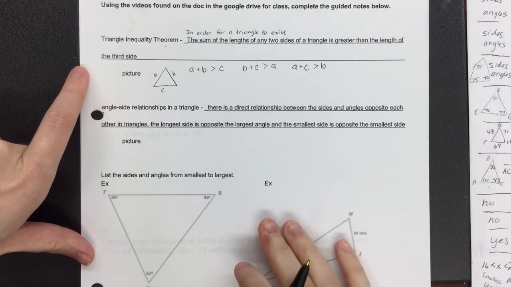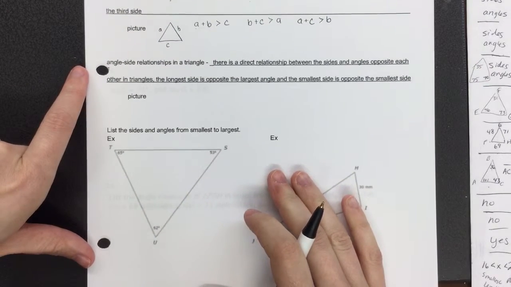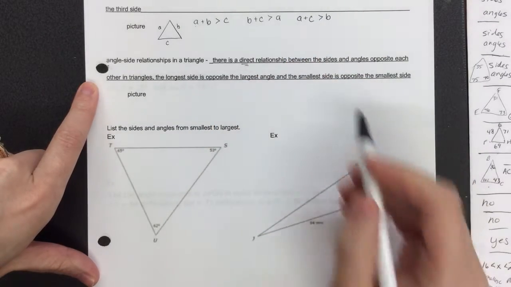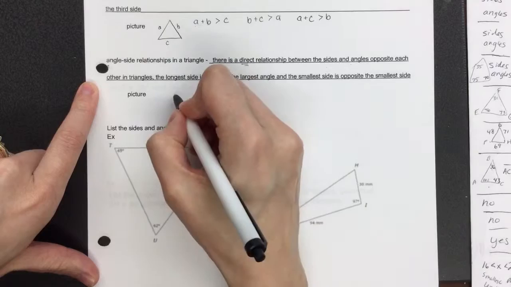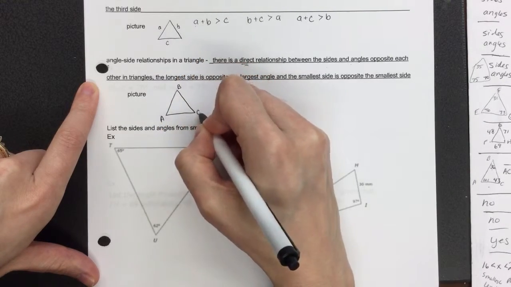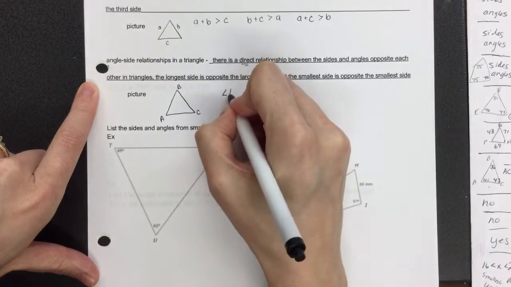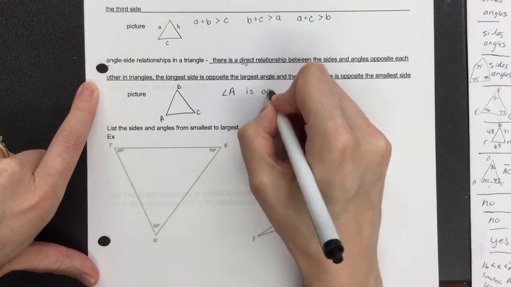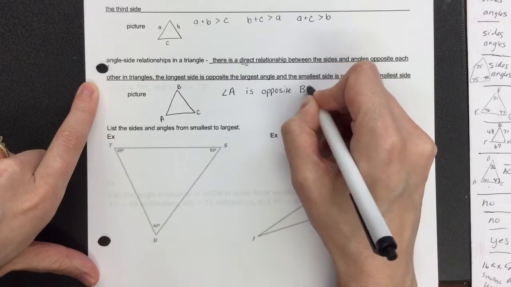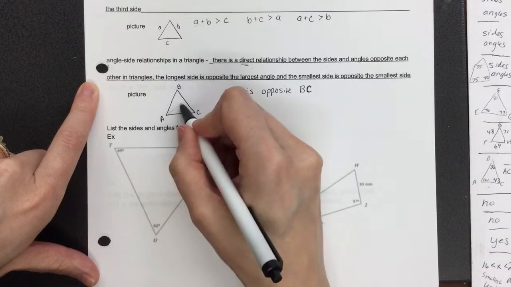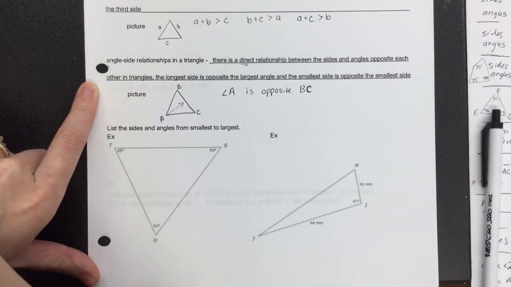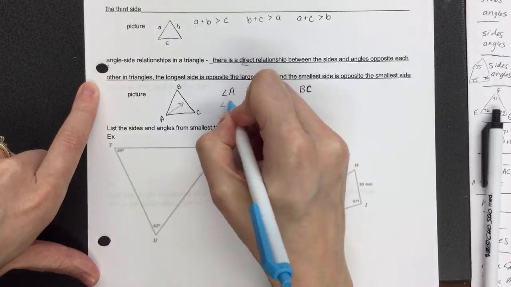And then we can also look at the angle-side relationships in a triangle. And what that tells us is that there is a direct relationship between the sides and angles that are opposite of each other. So if we're looking at a triangle, and we'll go ABC for this one, angle A is opposite side BC. If we go directly across from there, angle A is directly across from, or opposite of, BC.